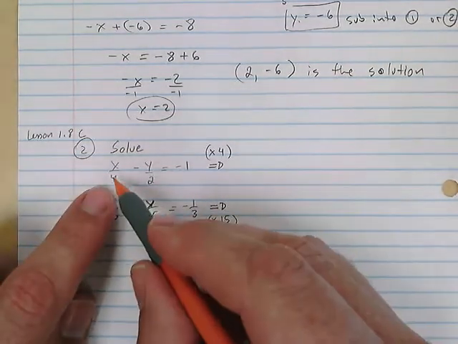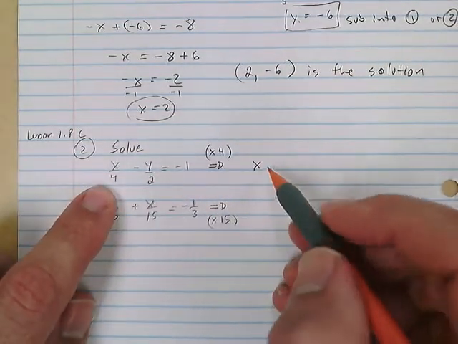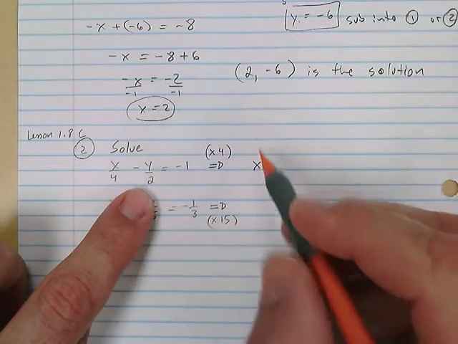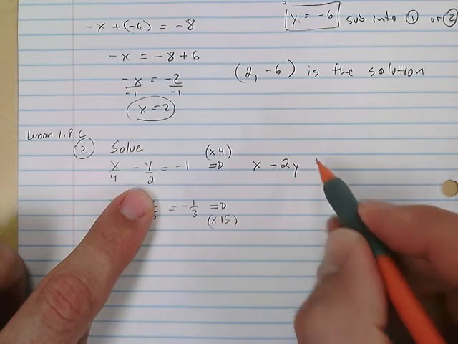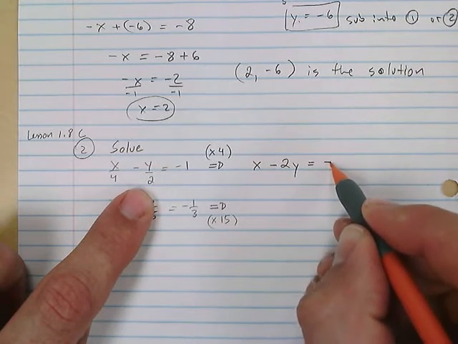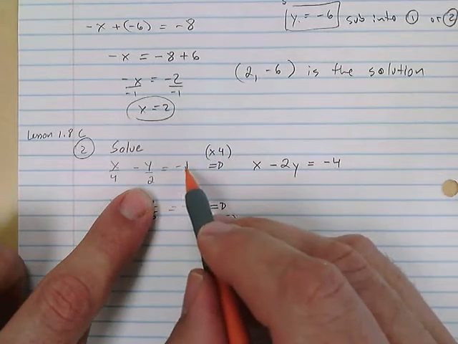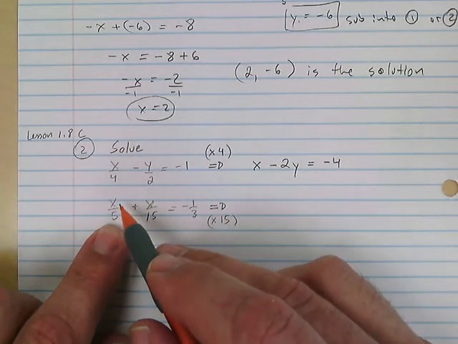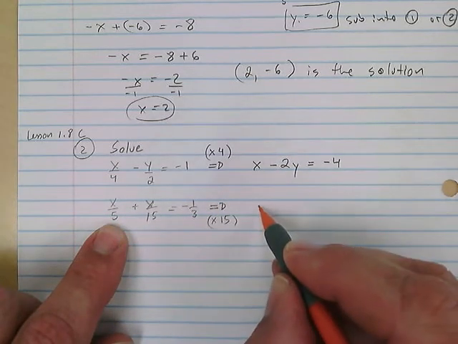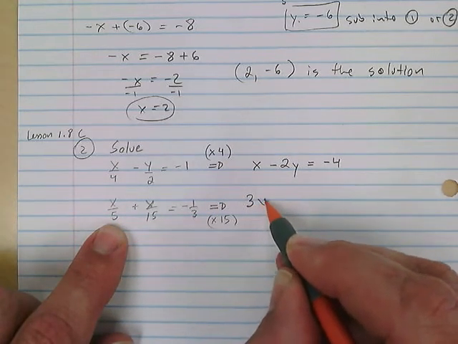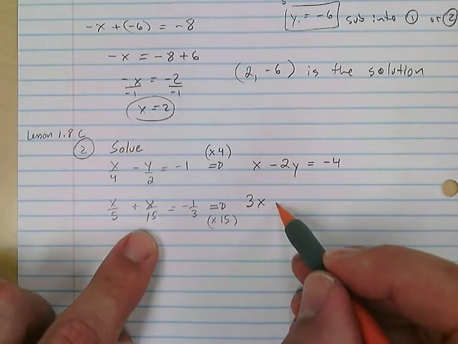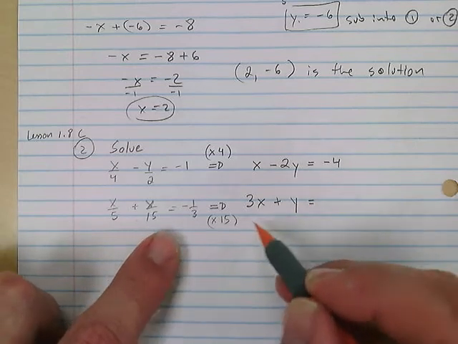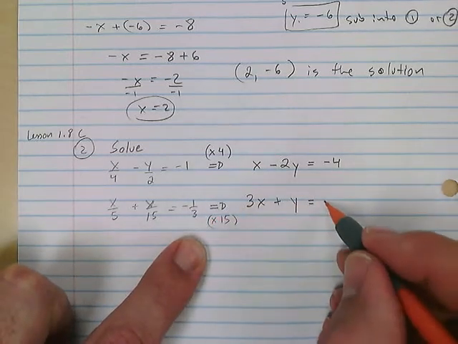So if I multiply this by 4, I just get x. If I multiply this by 4, I get negative 4y over 2, which is really negative 2y. And I get negative 4 there, right? Because 4 times negative 1 is negative 4. Here I get 15x over 5, which is really just 3x. This one is just y, right? Because the 15s will cancel out. And this is 15 over 3, which is 5. So that's negative 5.